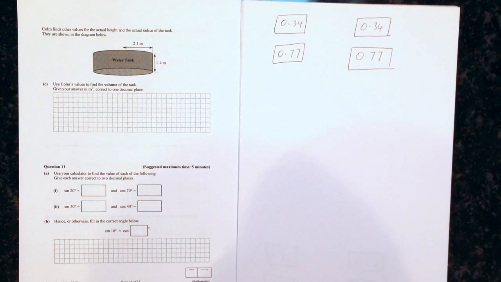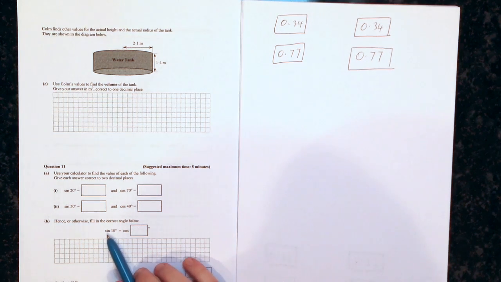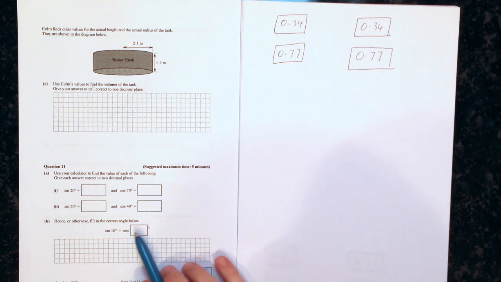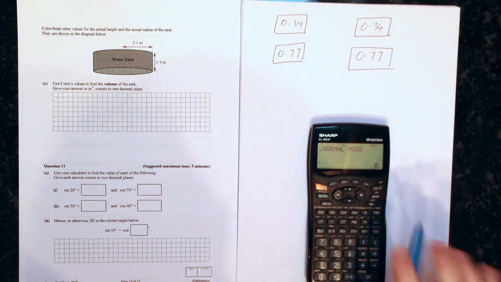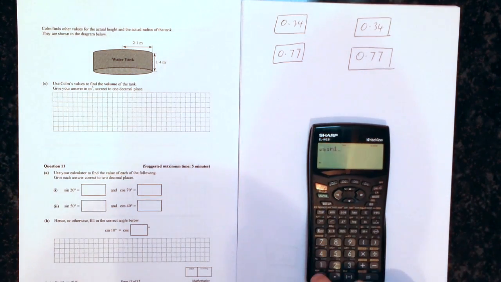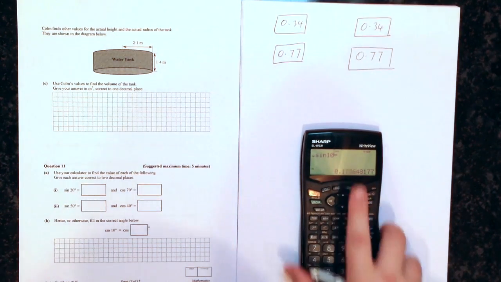So we have to ask the question, is this always true? So when we're given sine of 10 degrees, will that be equal to the cosine of 80 degrees? Because 10 plus 80 equals 90. So let's find out. The sine of 10 degrees is equal to 0.17.